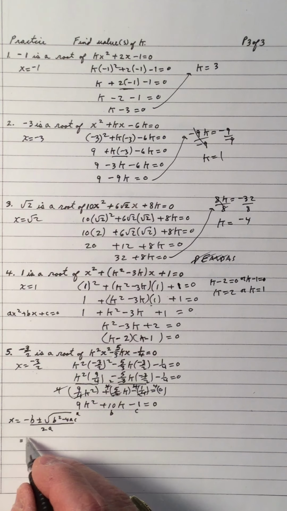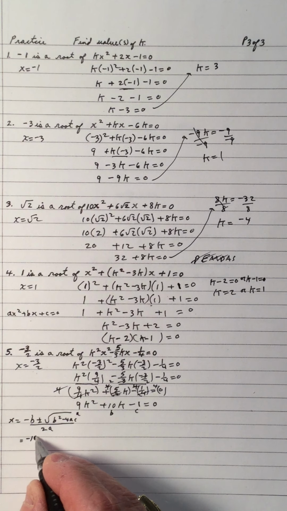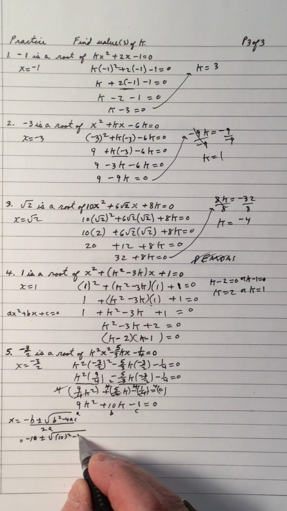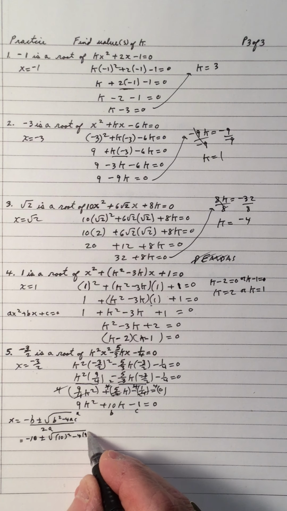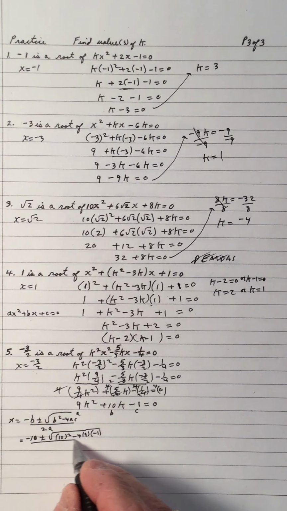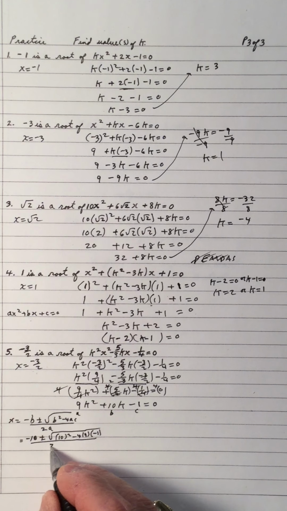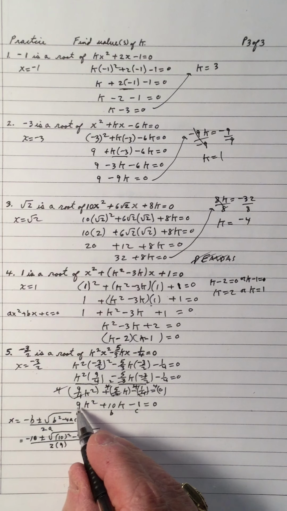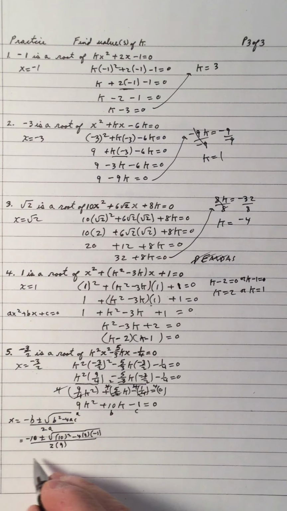So b is 10, that's going to give me negative 10 plus or minus the square root of 10 squared minus 4 times 9 times negative 1. And a is 9, so 2a is 2 times 9.